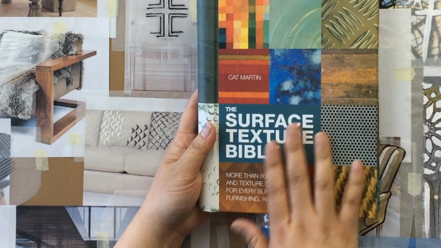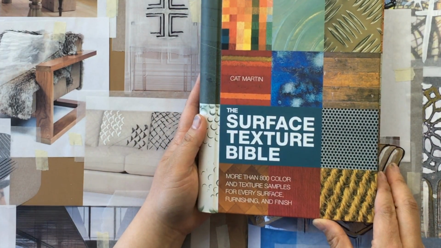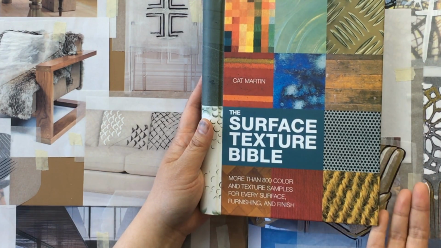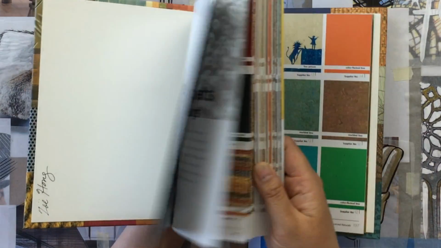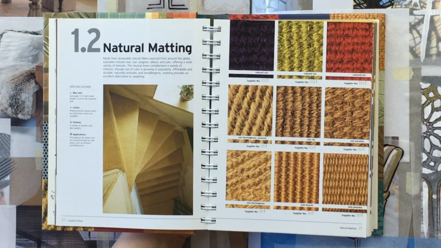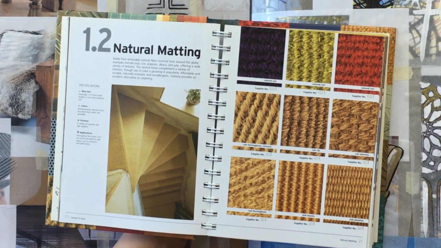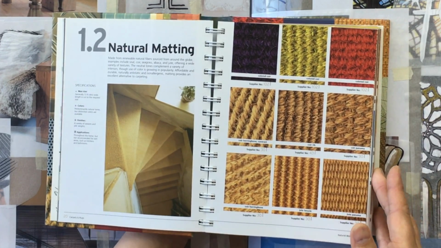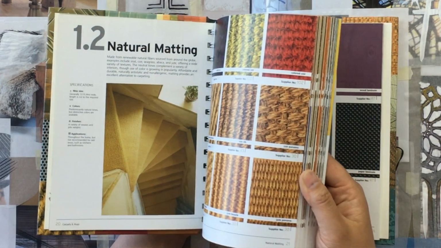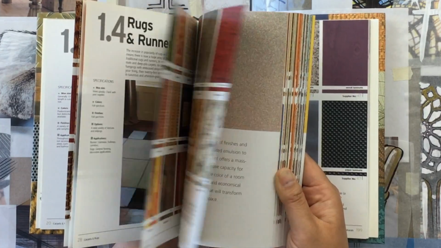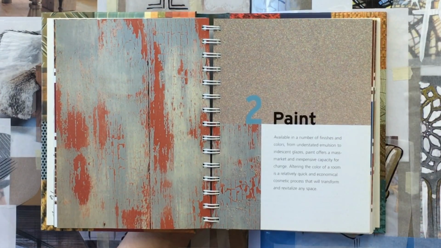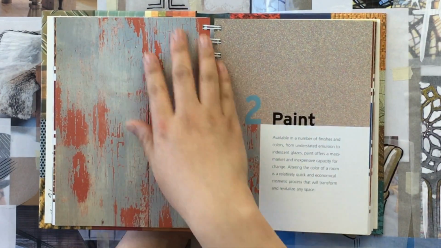This is the Surface Texture Bible by Cap Martin. And this is not a fashion book. This is this awesome book I picked up when I was visiting a good friend in Cleveland. She took me to this amazing little bookstore. This book is just textures. Like, they don't give a crap about fashion. It's mostly about interiors, but even then, you know, you could easily turn this into a print.